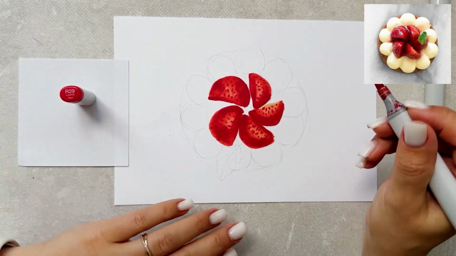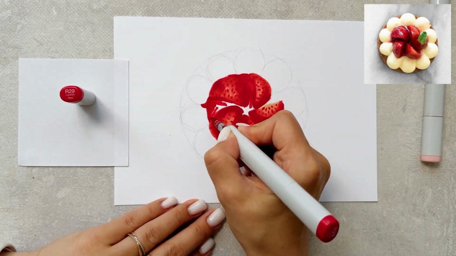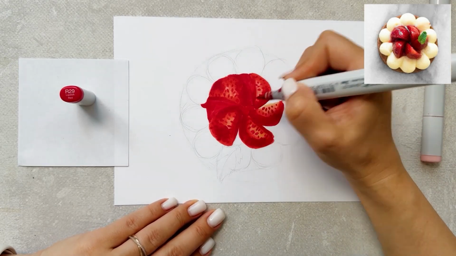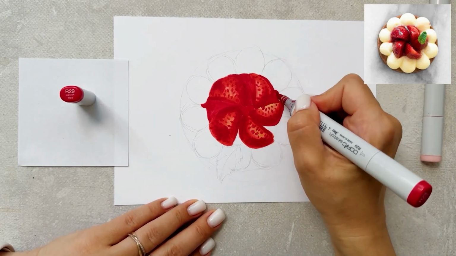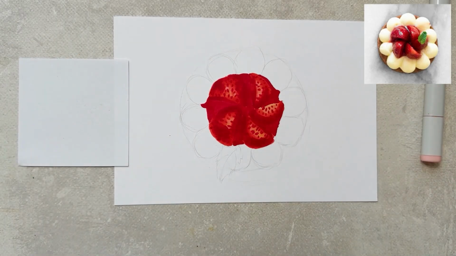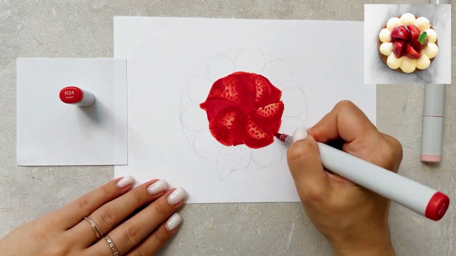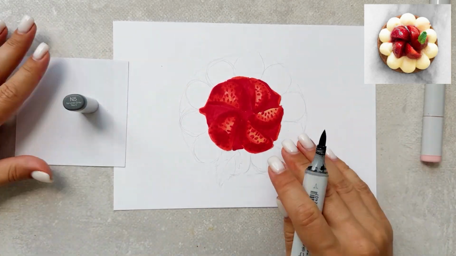Now the next thing is textures and the seeds in this specific illustration, and I need to draw those seeds in the right places so the brain understands on which part of the strawberry it is looking. The rest of the objects in this illustration are much simpler, that's why the viewer can read them easily.